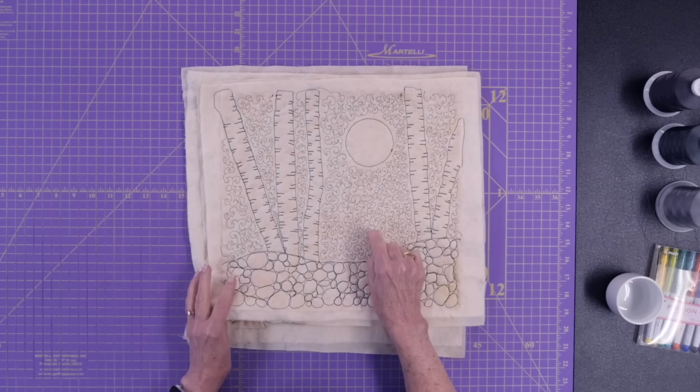Now, if you're wondering how I did this background quilting, which is called E's and Threes, don't worry, I got you covered. Check out this video that has all the information that you need.